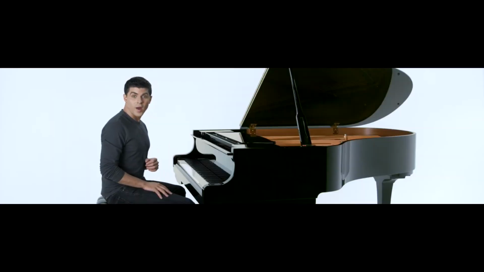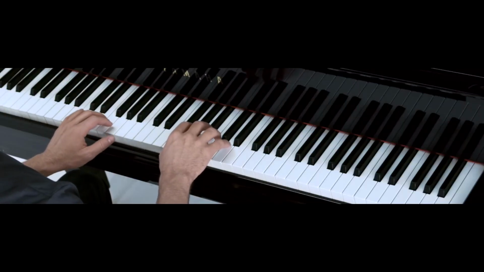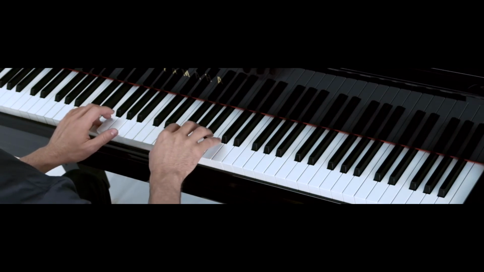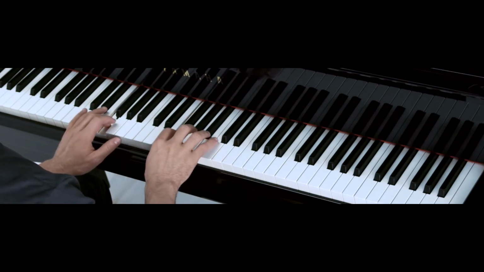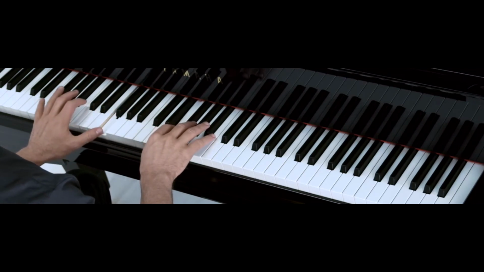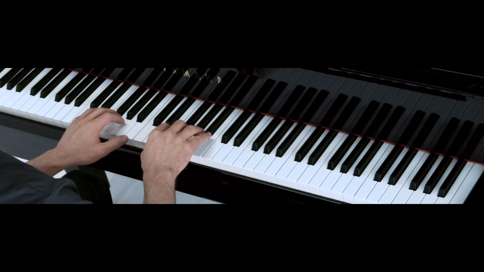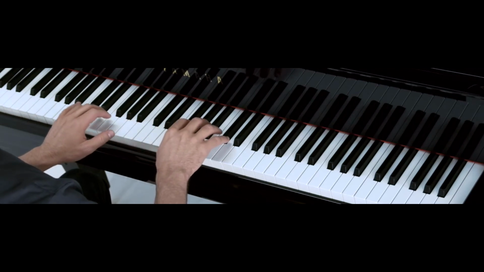Put that together with the right hand. 1, 2, 3. Again. 1, 2, 3.